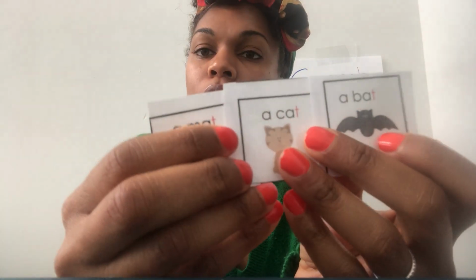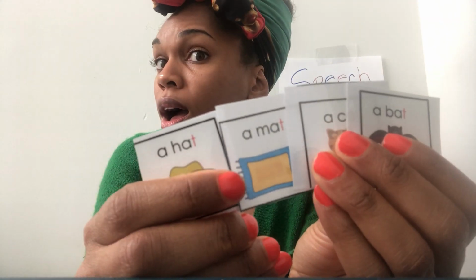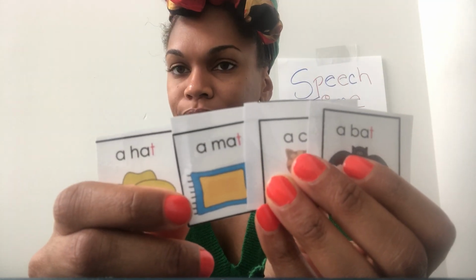I want us to look at all of our words. All of these words rhyme. All we did was change the, write that down. Tell me what letter changed. The first letter, the middle letter, or the last letter.